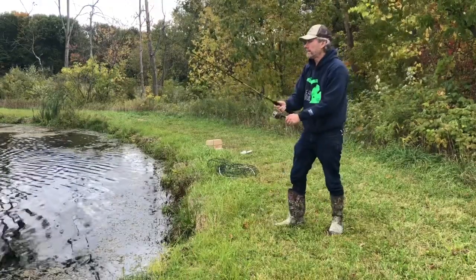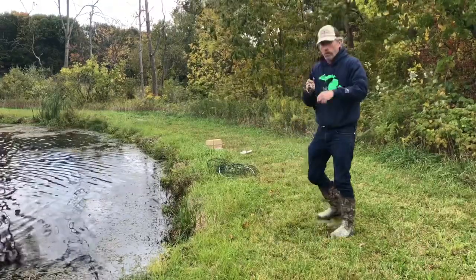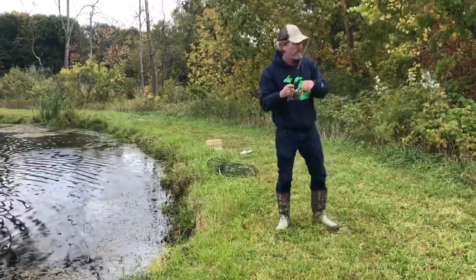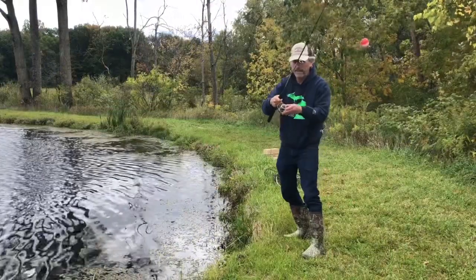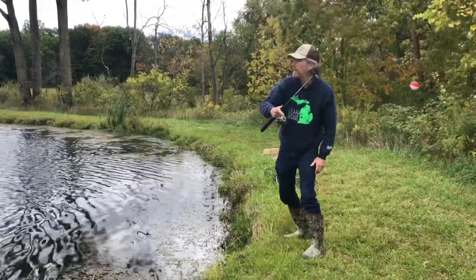Good spot. Now I'm watching my bobber to see if I get a fish. Whoa, I got a bite right away. Amazing. Let's try that again. Open the bail, hold onto it with my finger, casting out again.